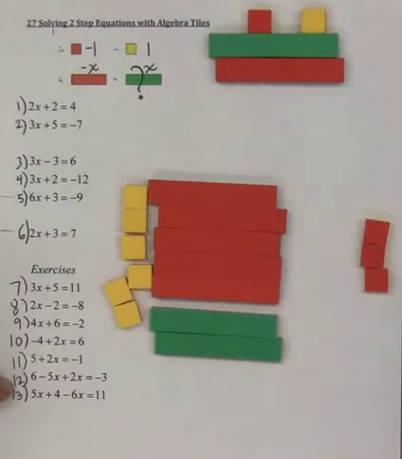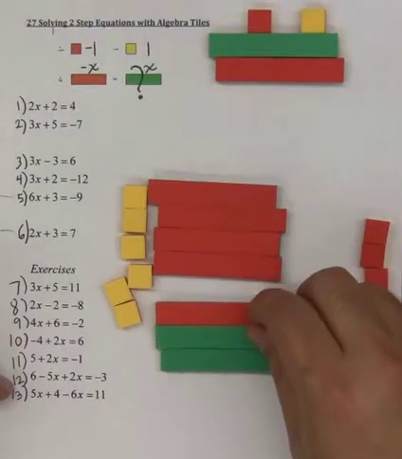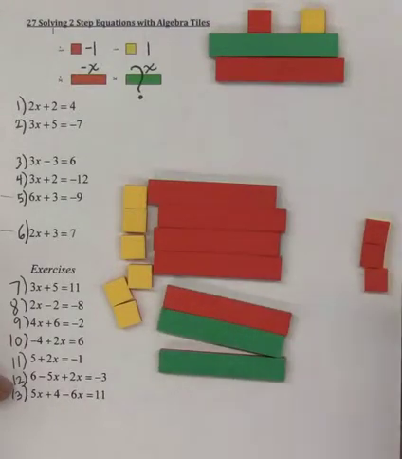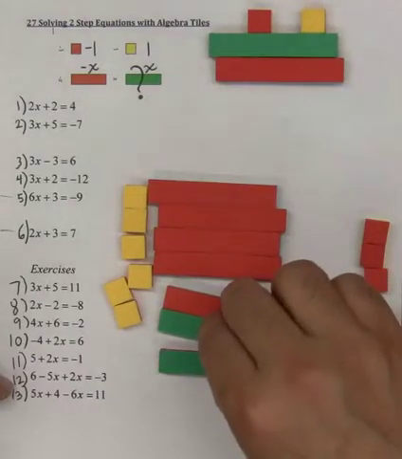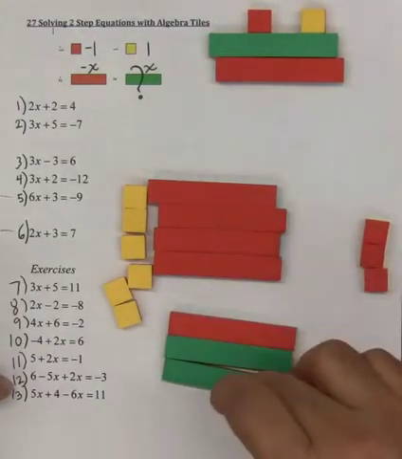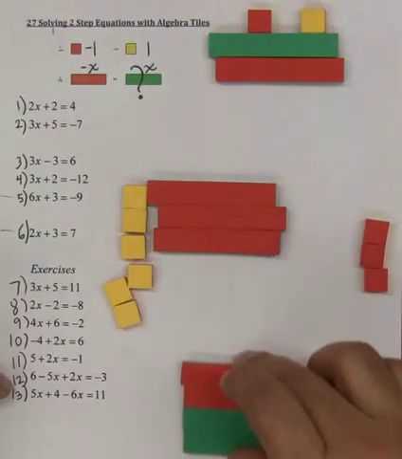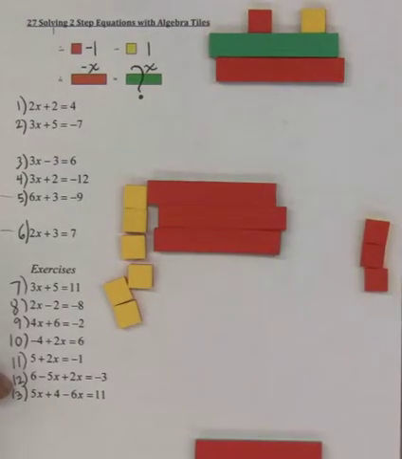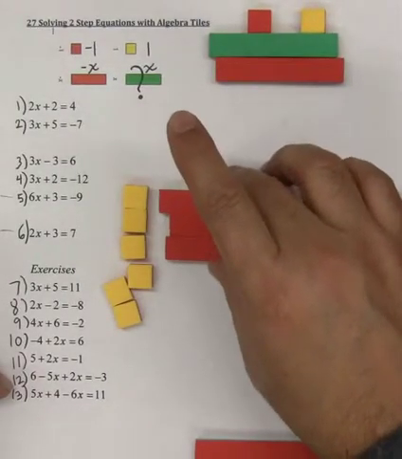From the previous exercise, we know that positive and negatives of the same cancel each other. Negative x plus x is 0. Negative x plus x is 0. So these two cancel each other. Now I'm interested in leaving these by themselves.